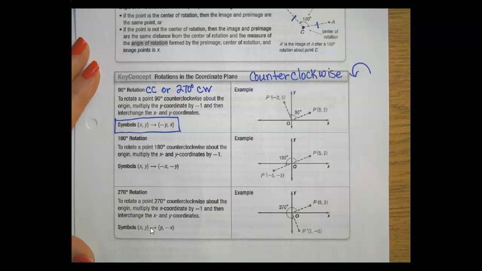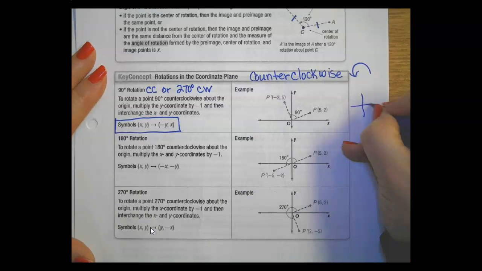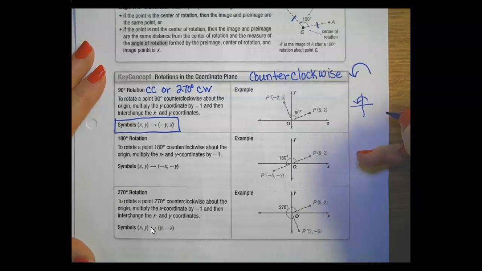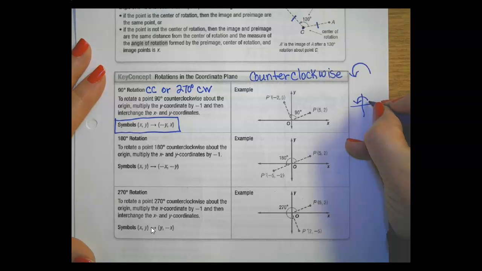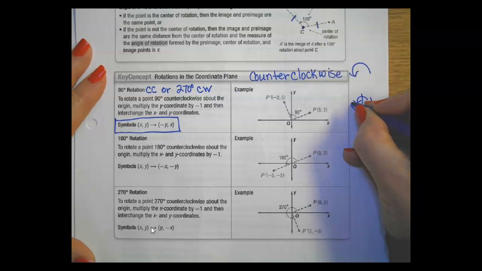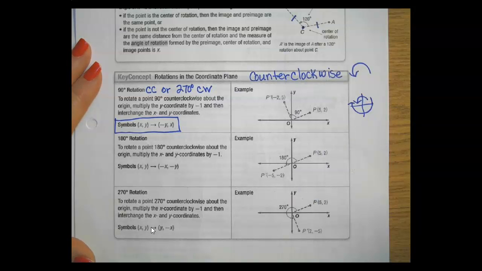I'll show you a picture. I think I already did, but I'll do it here. So if you're going from here to here, that's 90 degrees. Or if you were going clockwise, you would be going 90, 90, 90, so it would be the 270. That's what it means. So make sure you kind of keep that in mind.